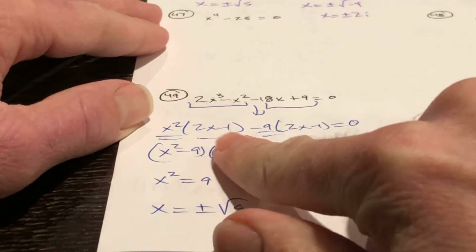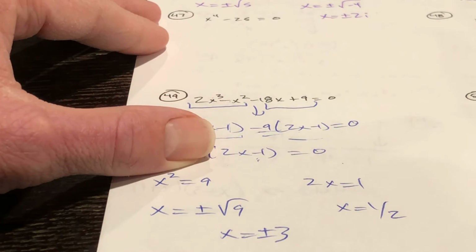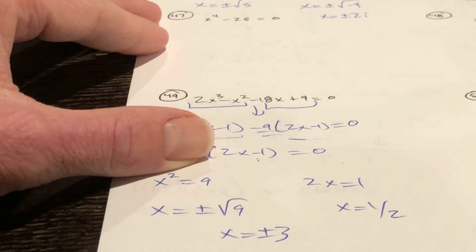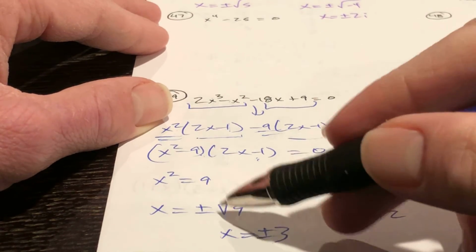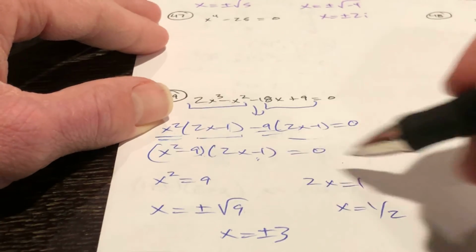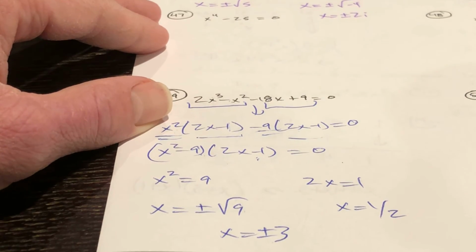Cover-up method. X squared minus 9 is 0. 2x minus 1 is 0. Add 9 to both sides. Take the square root. Plus or minus 3. No i. You're not taking the square root of a negative. Add 1 to both sides here. You get x is a half.